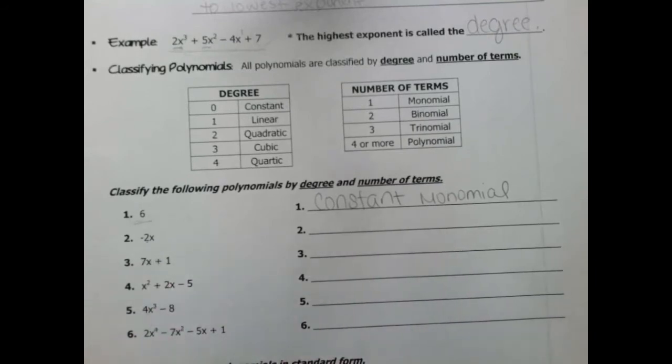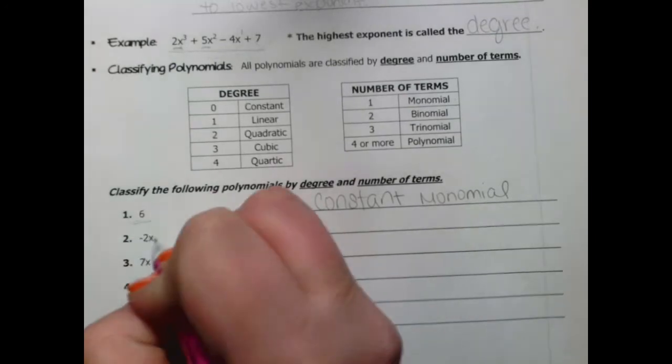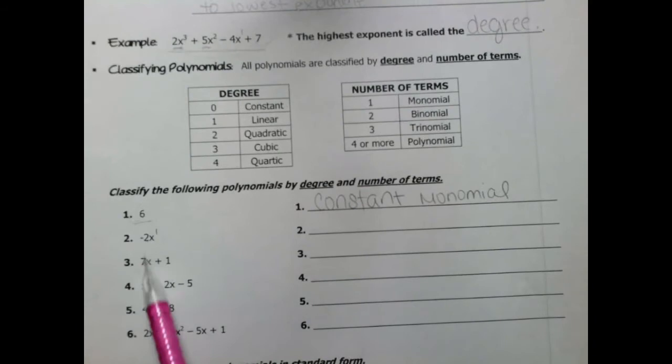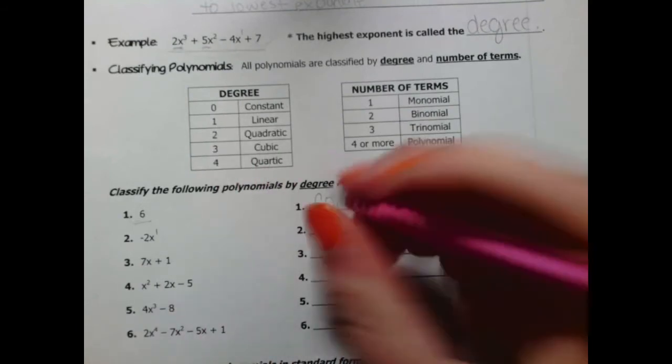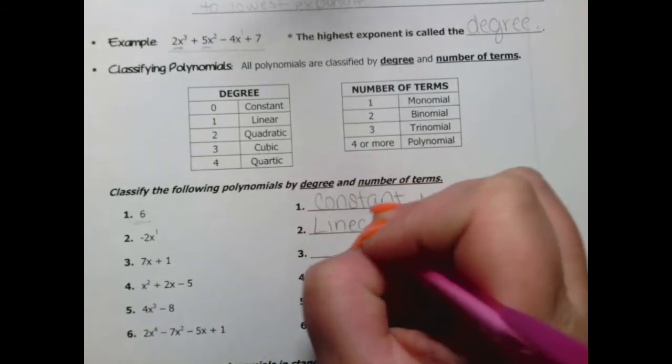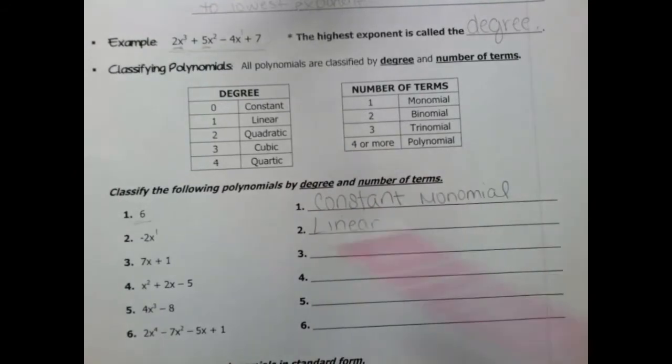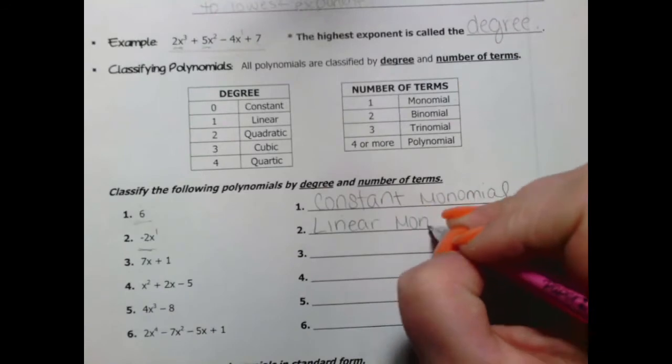We're going to look at number 2. I have negative 2x. So my degree, if I have no exponent there, I assume my exponent is 1. So my degree is going to be 1. So that is going to be linear. And then I'm going to look for the number of terms. Here again, I only have that 1 term. So this is again going to be monomial.